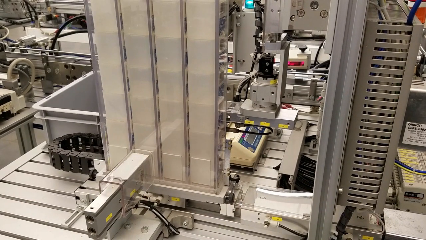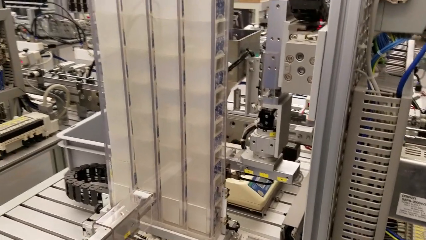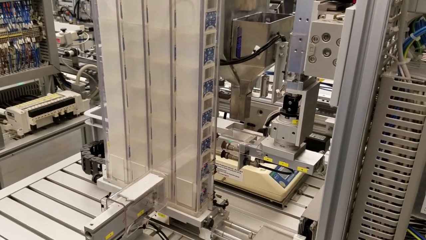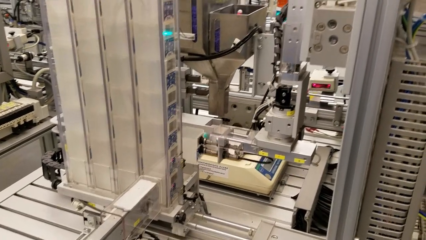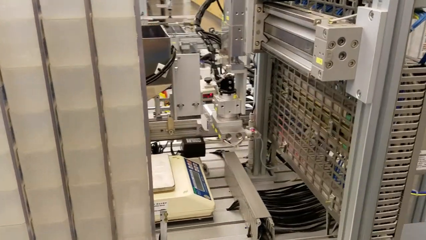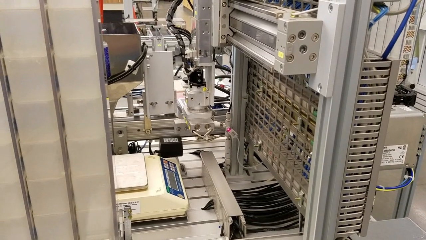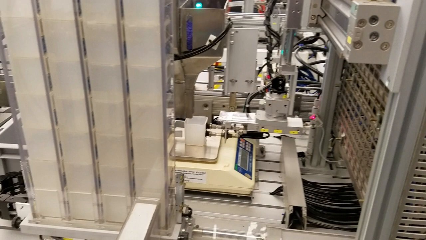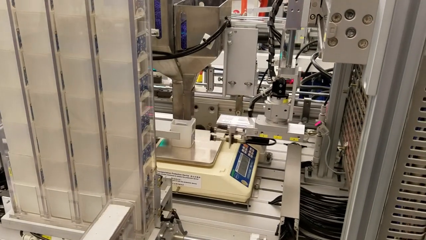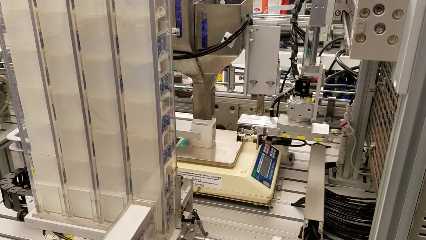Okay, there it goes. So then there's a vacuum gripper, which you can't see actually. It goes down. There we go. Vacuum gripper comes down, picks up the box. Now, the first thing it does is bring it over to the barcode reader. Check the barcode number. Now it puts it on a scale, and this is where it starts dispensing pellets.